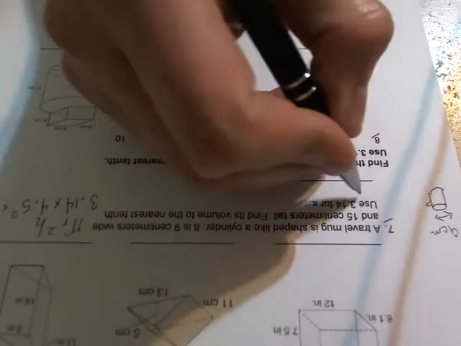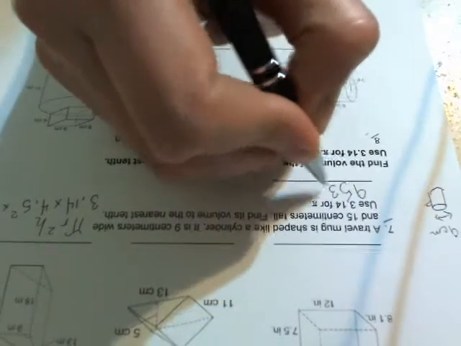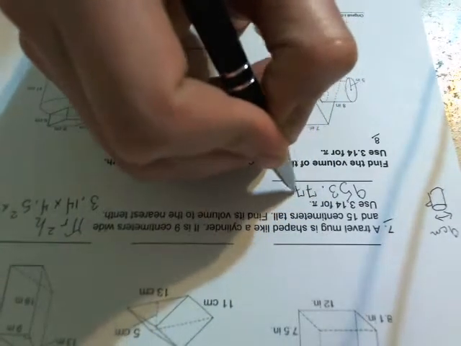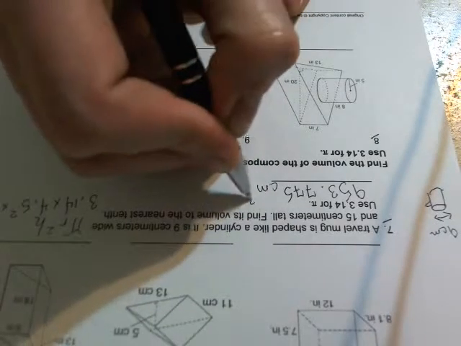So I'm going to cut that in half, and that's going to be 4.5. So it's 3.14 times 4.5 squared times my height. They told us it's 15 centimeters tall, so h is 15. So I'm going to do 3.14 times 4.5 times 4.5, which is my 4.5 squared, times my 15. When I do that, I end up with 953.775, and that's going to be centimeters cubed.